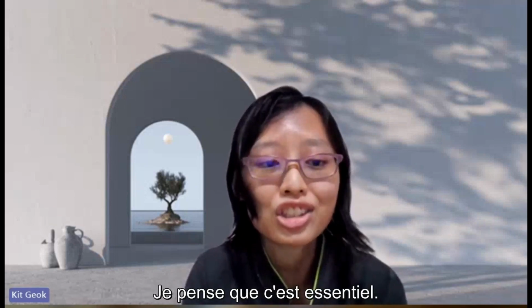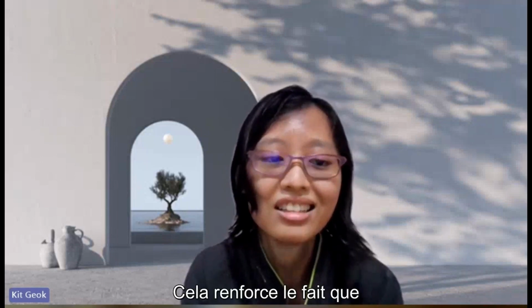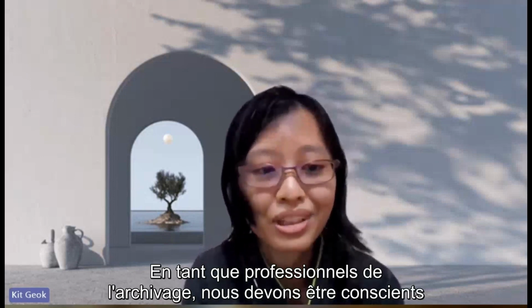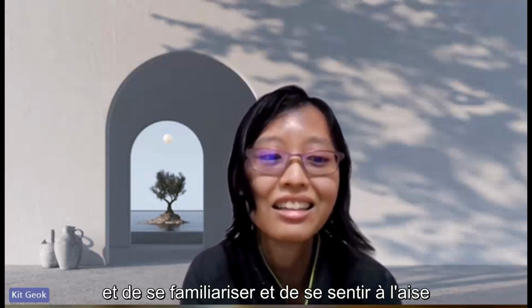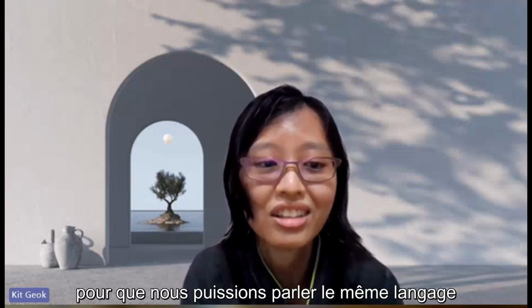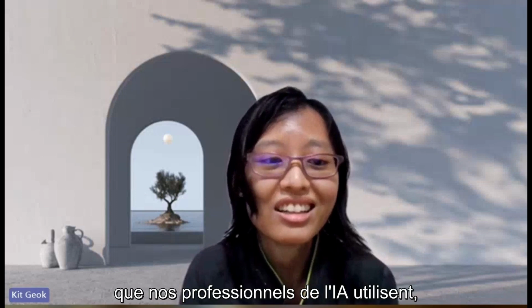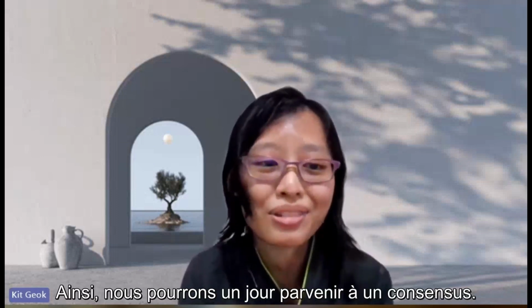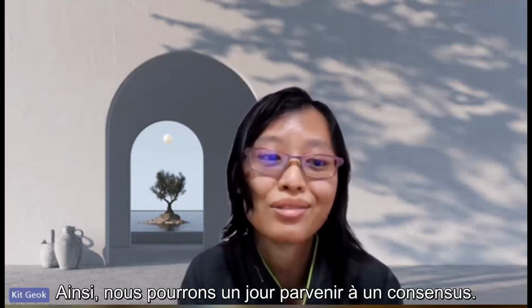I think it's essential. It reinforces the point that as professionals in the archive, we also need to be aware of and get familiar and comfortable with AI, so that we can talk the same language with the AI professionals, so that we understand them and they understand us, and we can come to a common consensus one day.